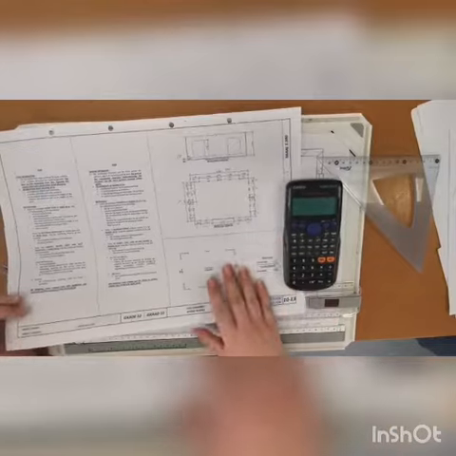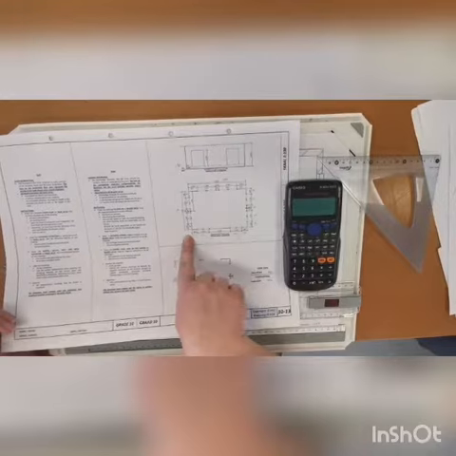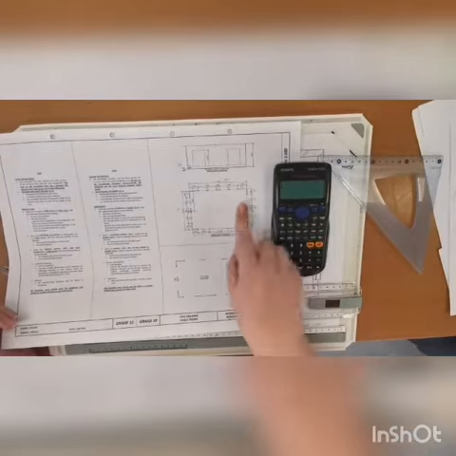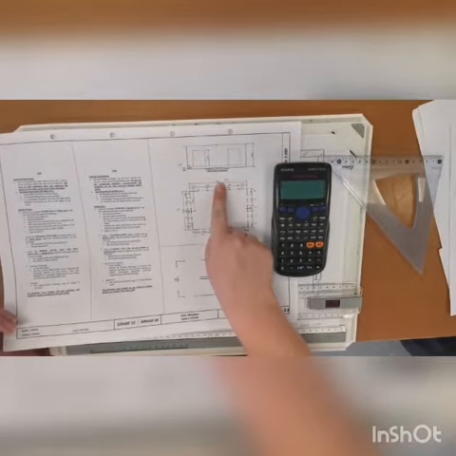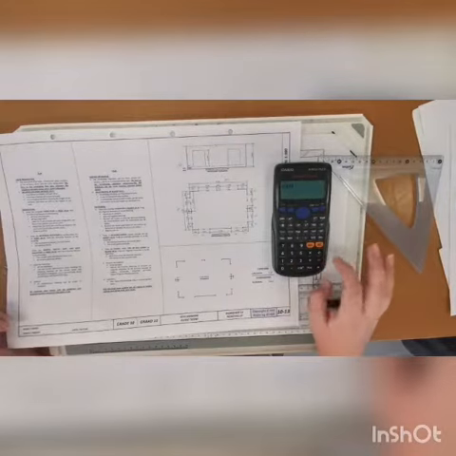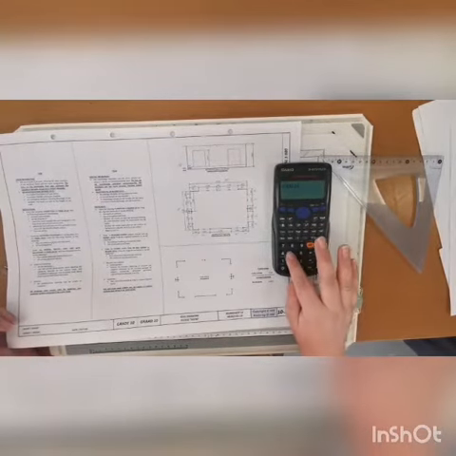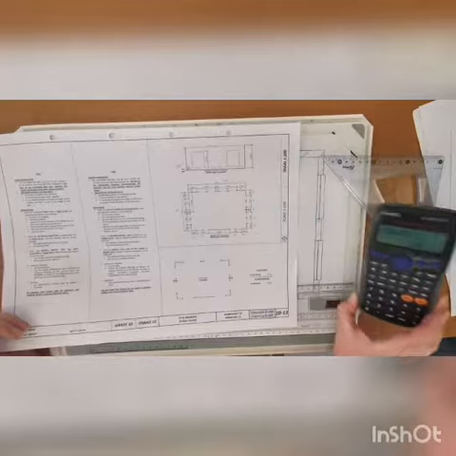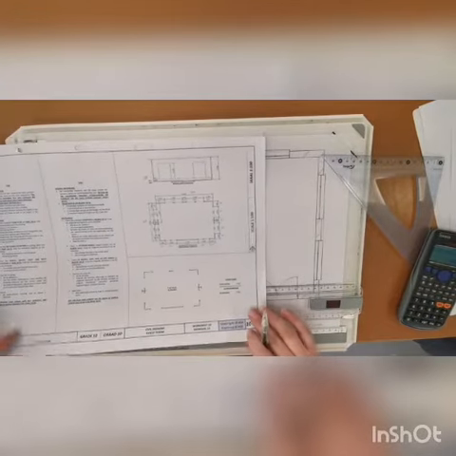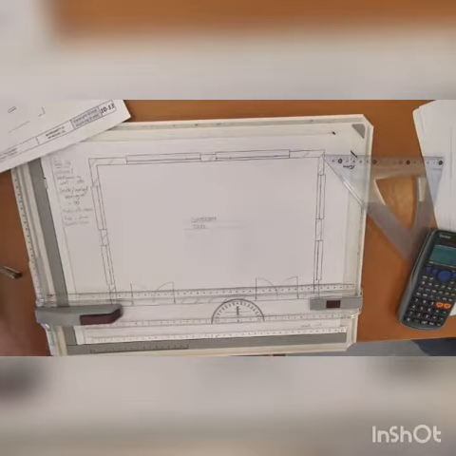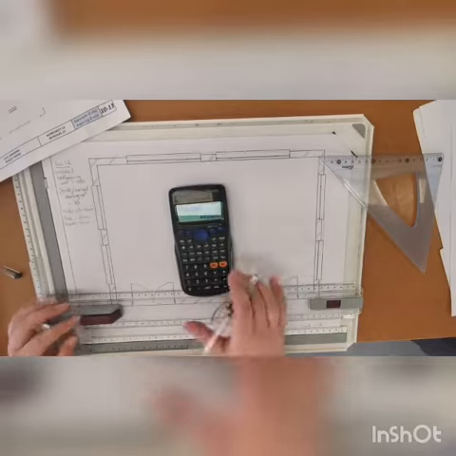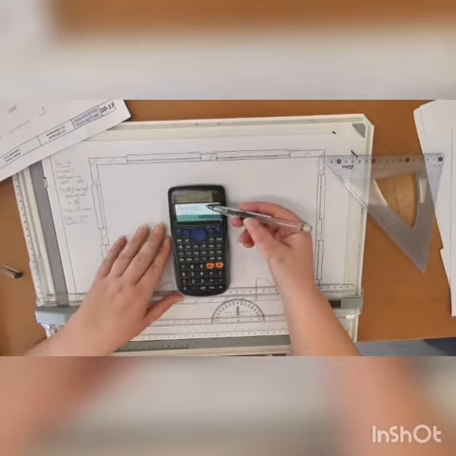how do we work out area? We say the length times the breadth, or length times width. And please don't use your measurements, guys. Always use the measurements they've given us, the real life ones. Now, this is given in millimeters.